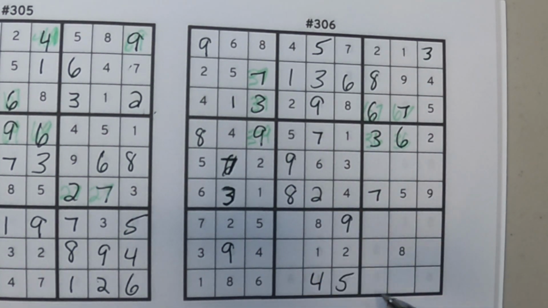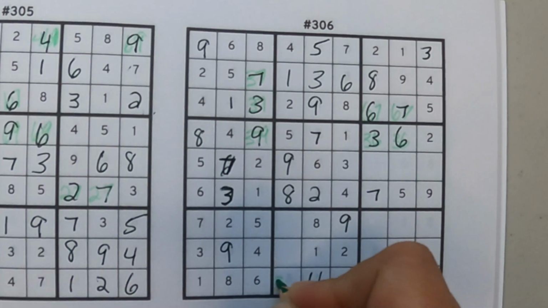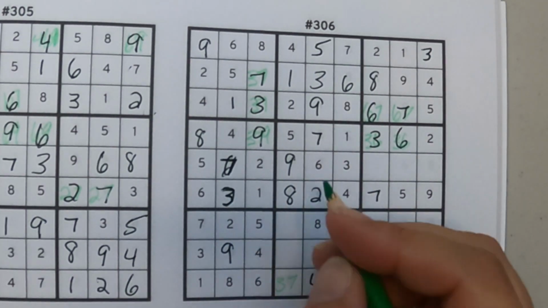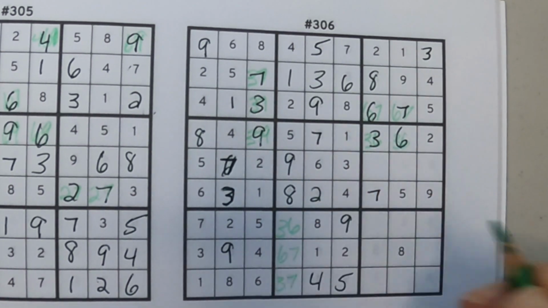For this box now, we're missing 3, 6, and 7. We've got a 6 here, so 3, 7. 3 here, so 6, 7. 7 here, so 3, 6.